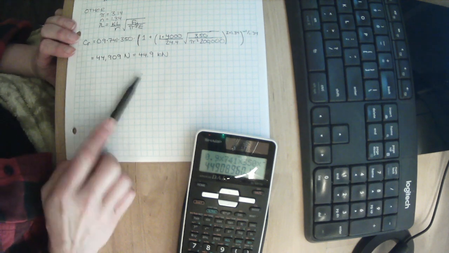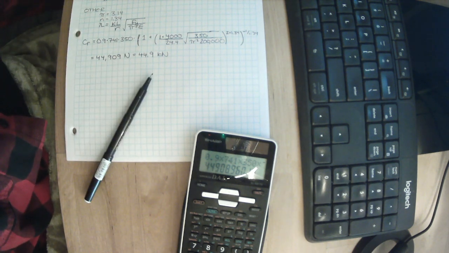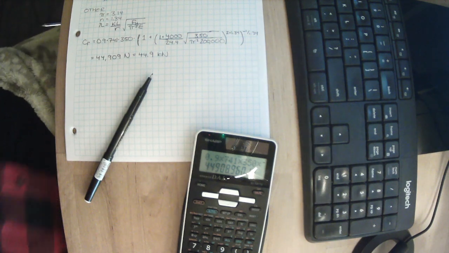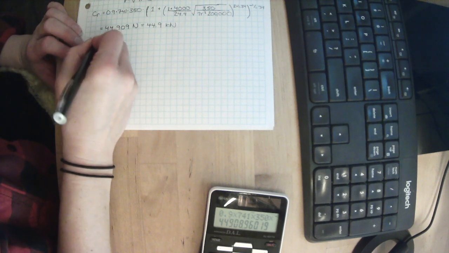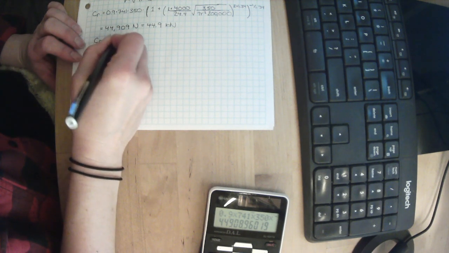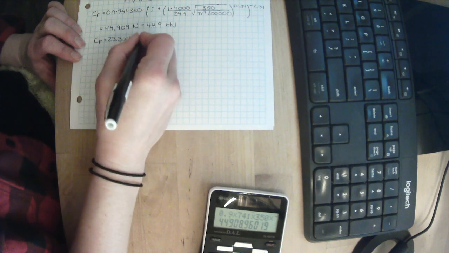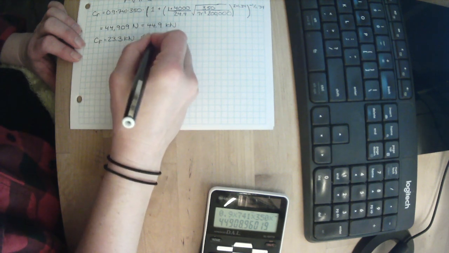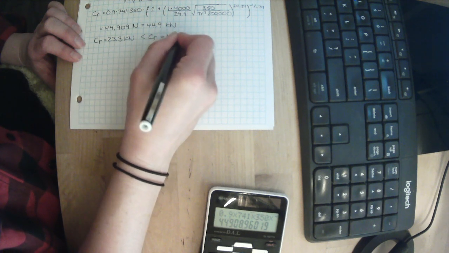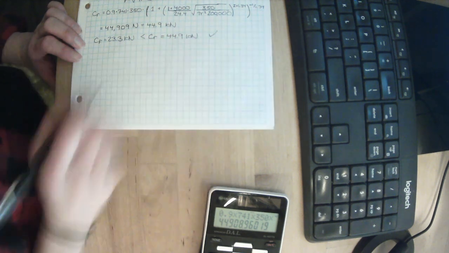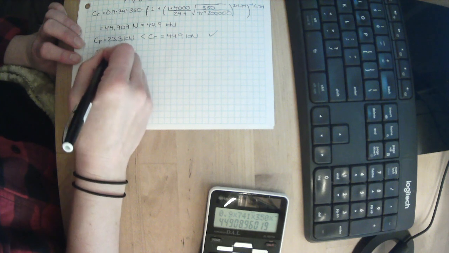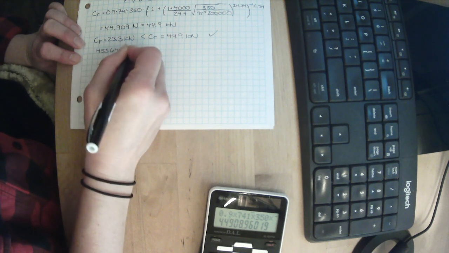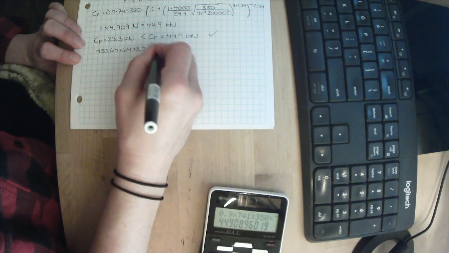Okay, all right, we're going to stop now. So we've calculated the compressive resistance of the column. Now here's what it all comes down to. CF equaled 23.3 kilonewtons, and that is less than CR, which equaled 44.9 kilonewtons. It works, and so HSS 64 by 64 by 3.2 works.